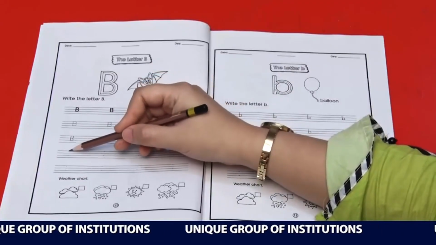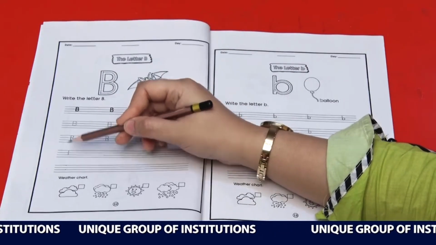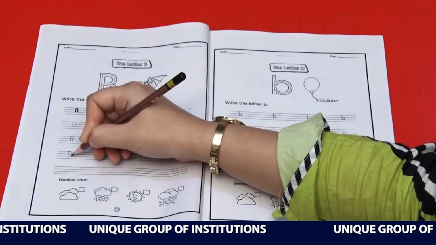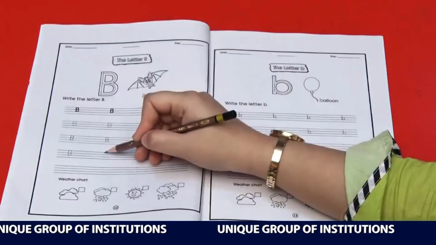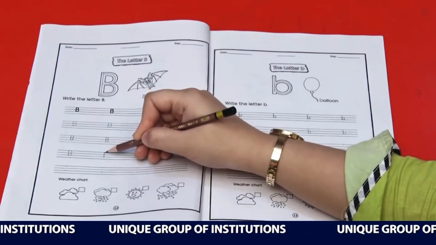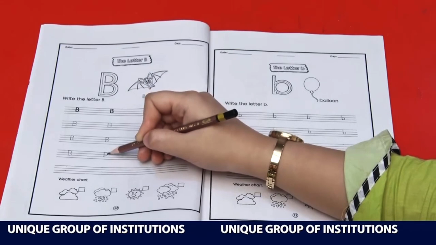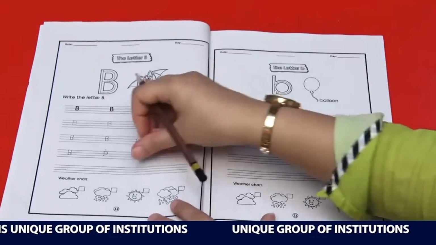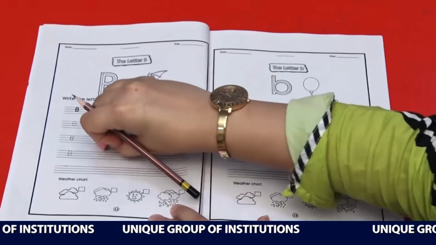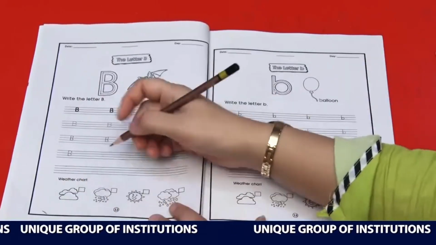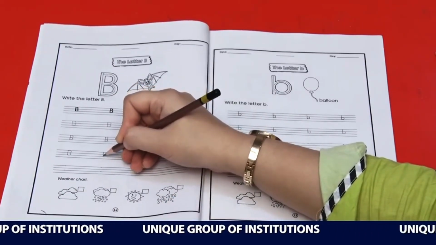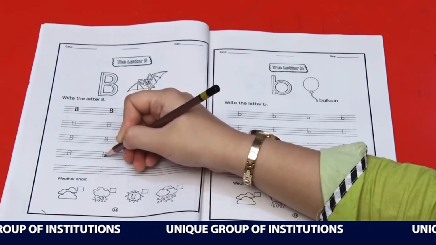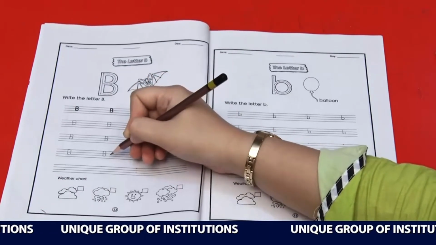Coming to the next line, we have to write B here, standing line and then start from here, make a curve, touch the middle line and then we have to touch the last dot. Start from the dot, come down, make a standing line, then you have to make a curve. Oh no, this curve is not matching the middle line, so this is wrong. We have to erase this. So I am going to erase this neatly and then we are going to write it again, standing line, then start from here, touch the middle line and then touch the last line. Now this is looking nice and happy B.